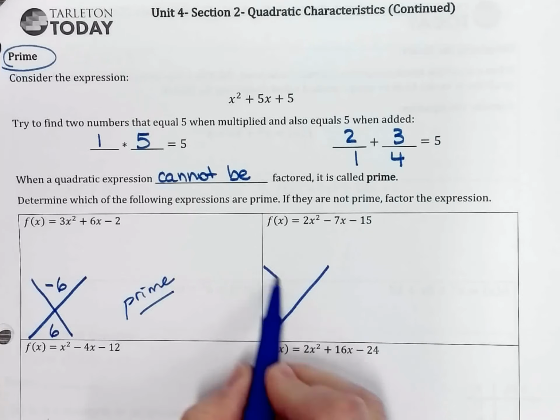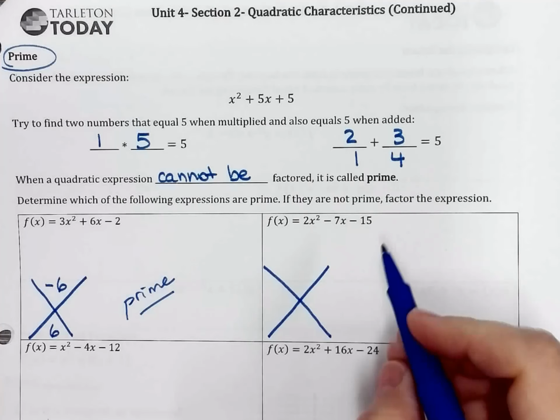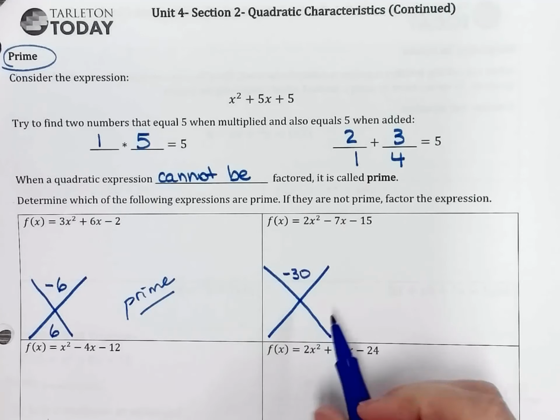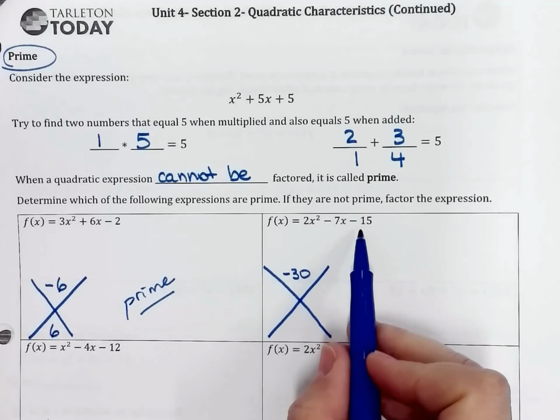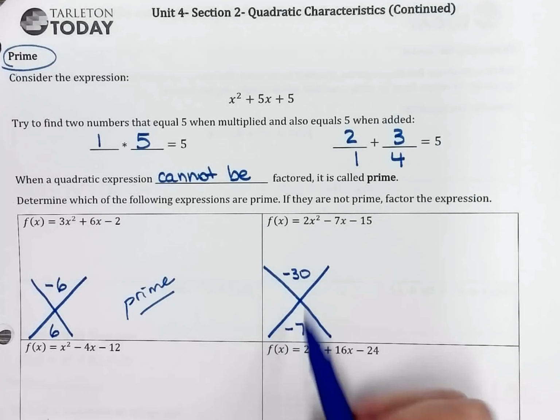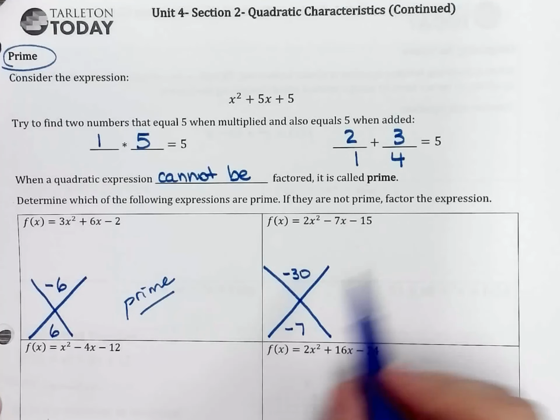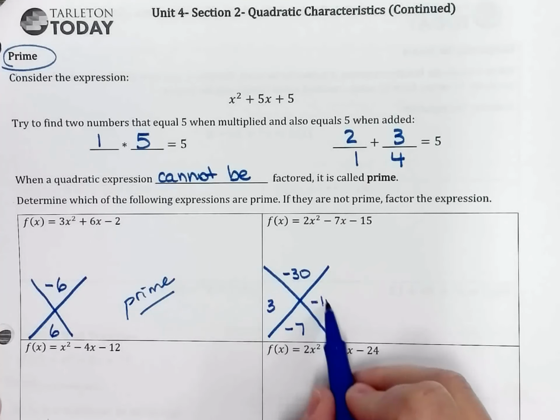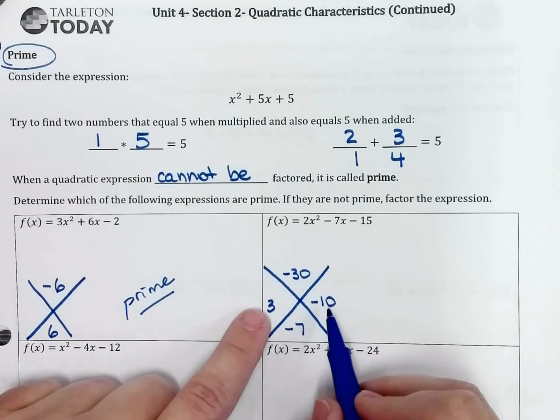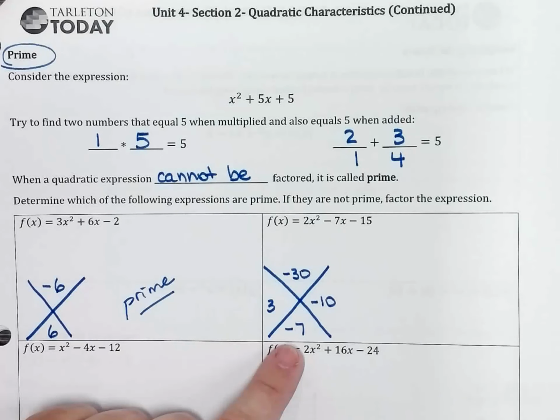So now this is a quick little review from the previous pages. I need to multiply. So I get negative 30 right here, because 2 times negative 15 is negative 30, and I'm looking for the two factors of negative 30 that add up to negative 7. Well, 3 and negative 10 multiply to negative 30, and 3 minus 10 adds up to negative 7.